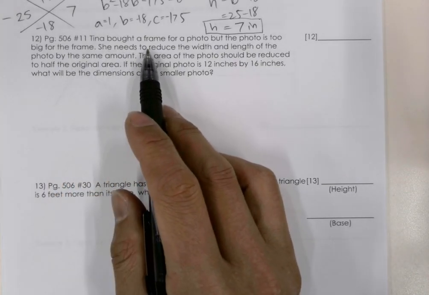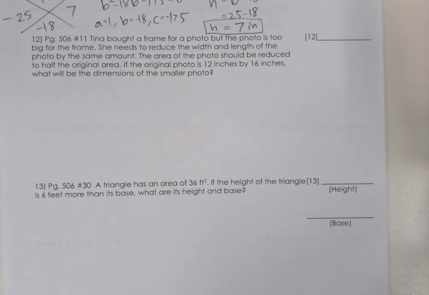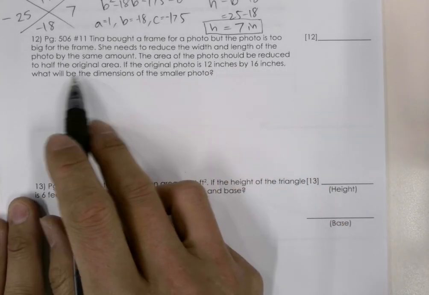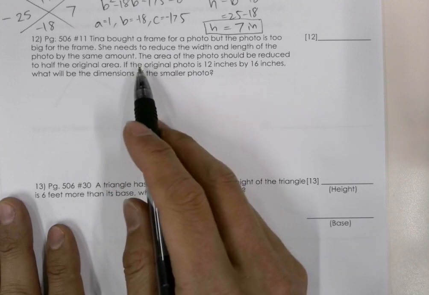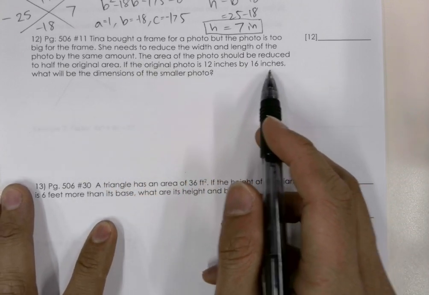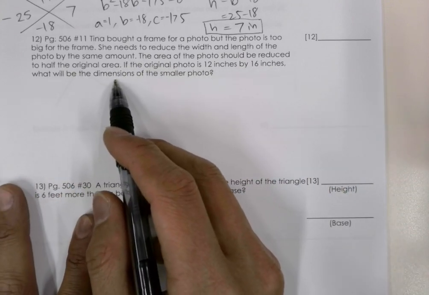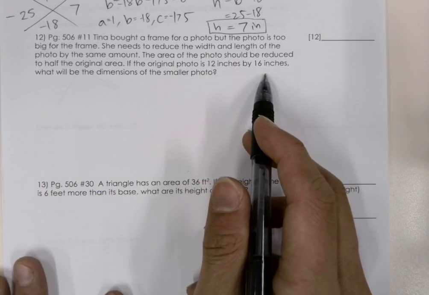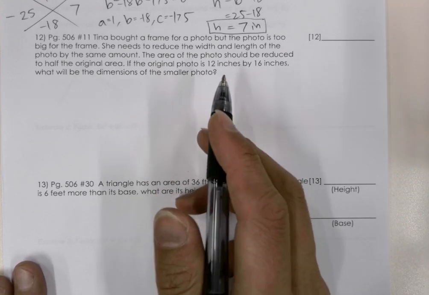Tina bought a frame for a photo, but the photo's too big for the frame. She needs to reduce the width and length of the photo by the same amount. The area of the photo should be reduced to half the original area. And if the original photo is 12 by 16, then what's the dimensions of the smaller photo?